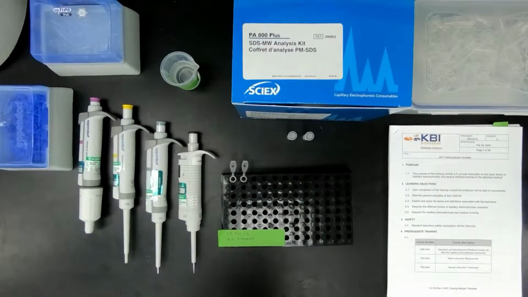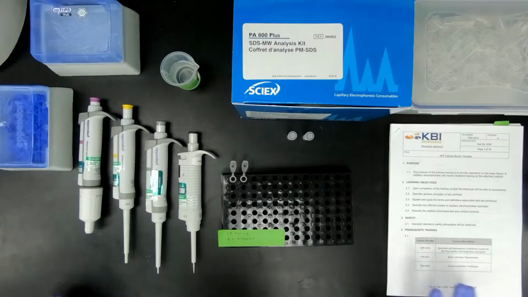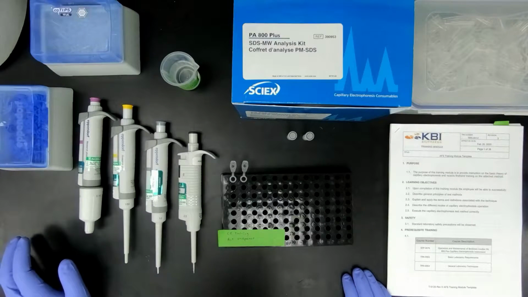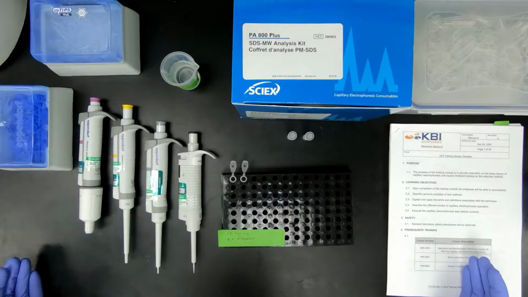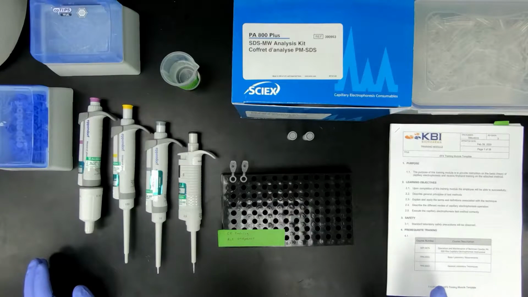This is CE training for TRN 12 Revision 3. If you are currently using Revision 2, I will explain the differences between 3 and 2. First thing you do is you make sure you have all your reagents. This goes for any ATM that you're running.